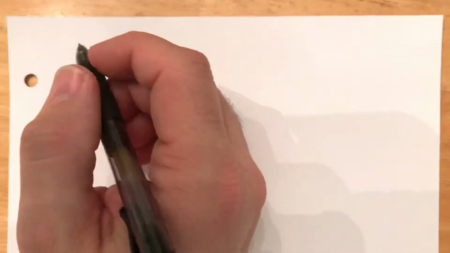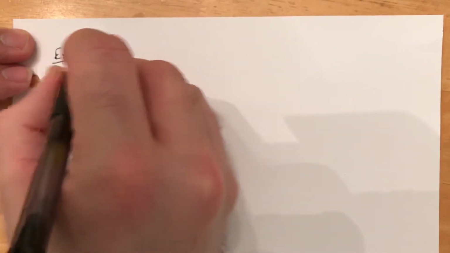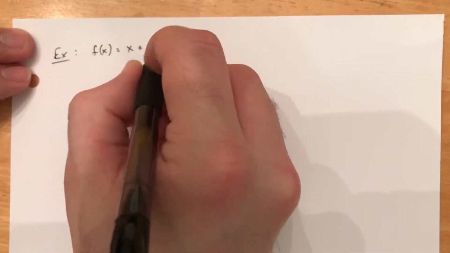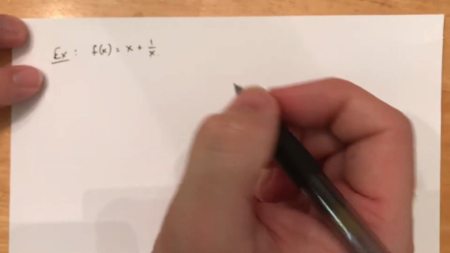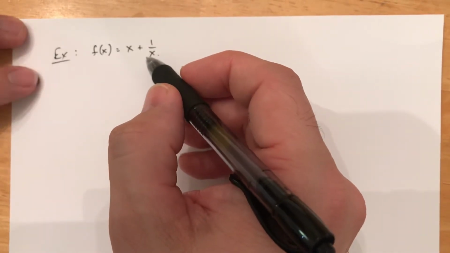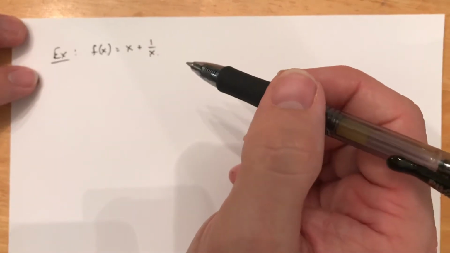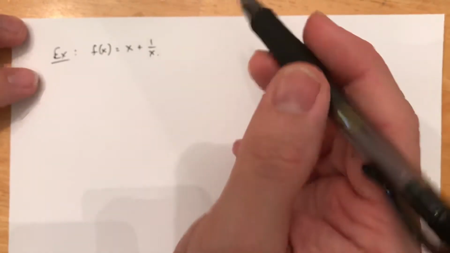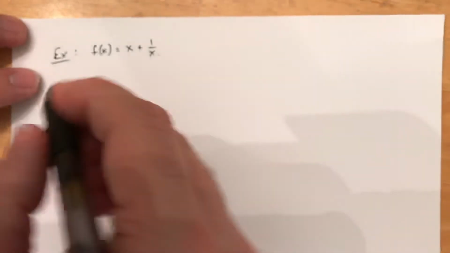So let's take a little example. One of my favorite functions. Let's take f of x to be x plus 1 over x. We already know that f is not defined at 0, which means its derivative can't be defined at 0. And so we'll get critical values that come from those undefined values that we haven't seen yet.